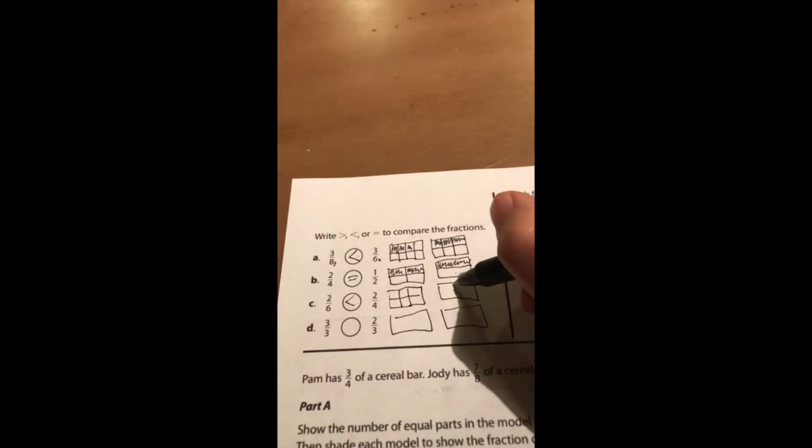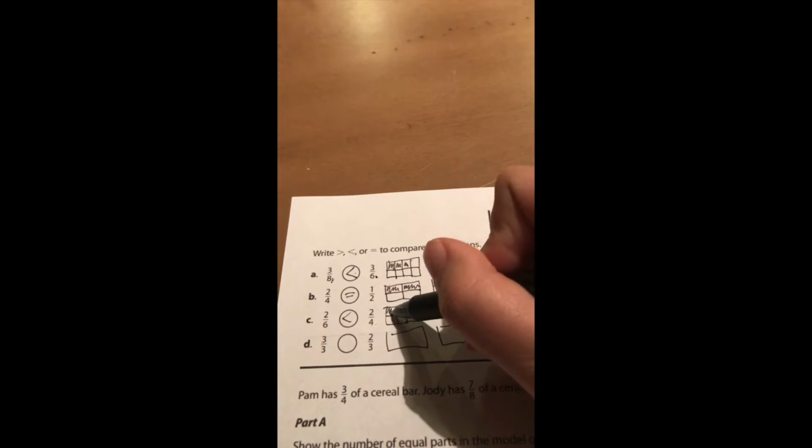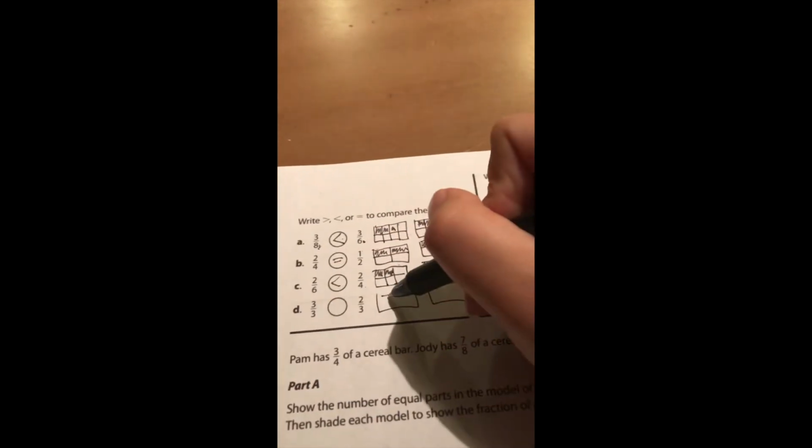And you partition this into fourths. You can see that 2 out of this shape and 2 out of this shape, that this shape has a greater amount shaded in. So for D, we're going to go ahead and partition both shapes into thirds.